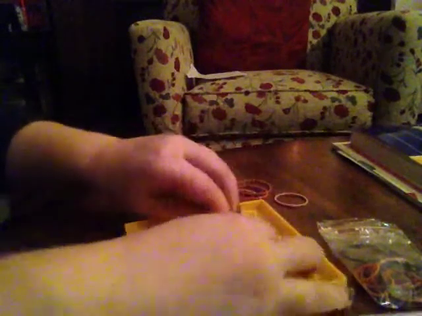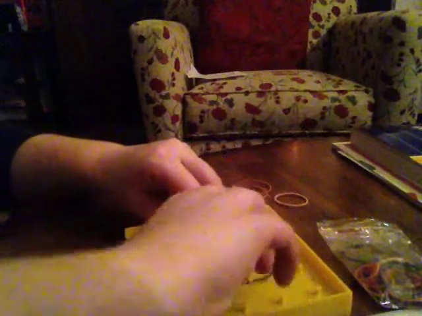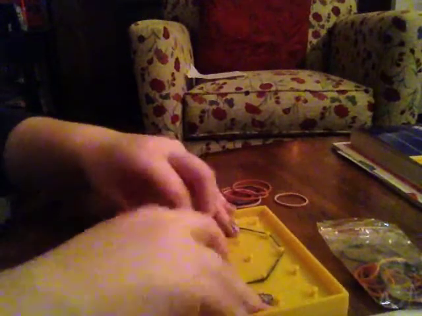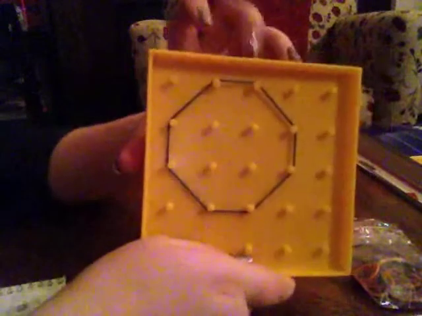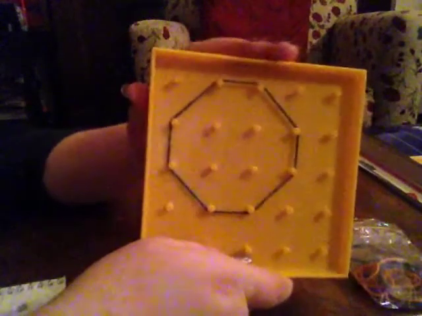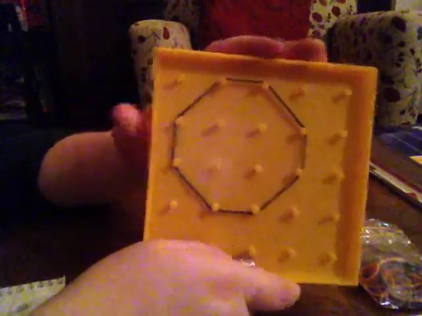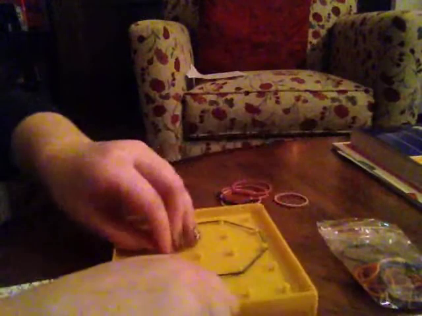Shape number 5. Okay, and very last, shape number 6.